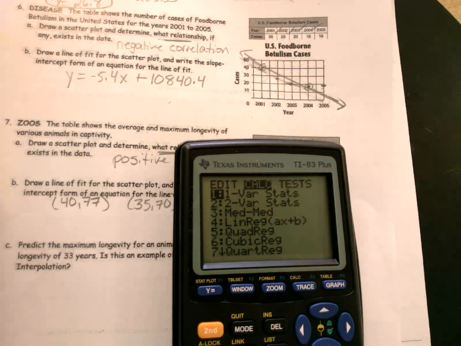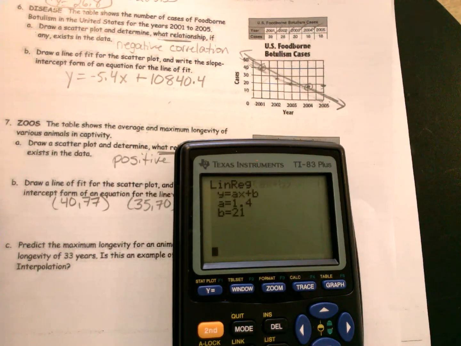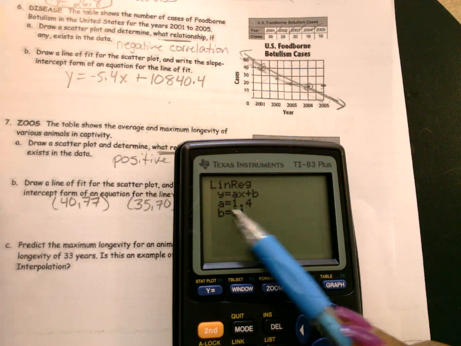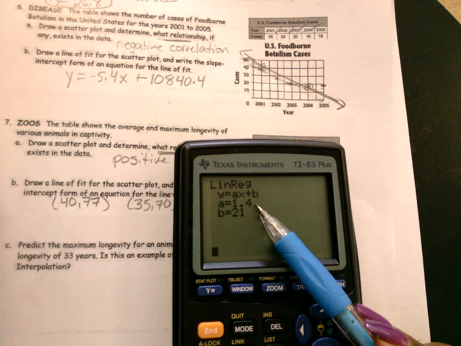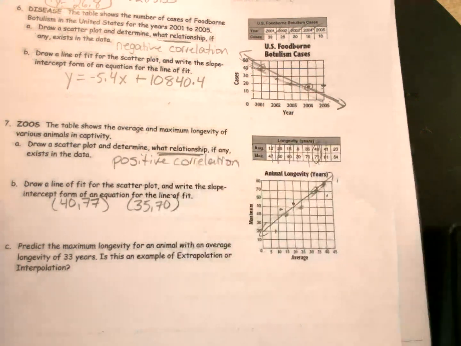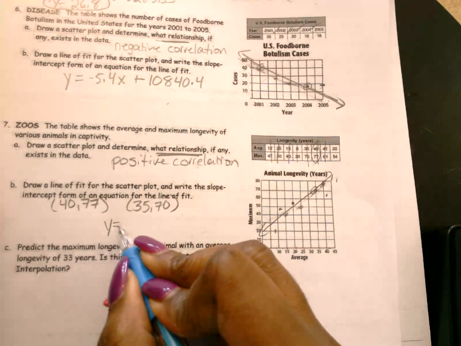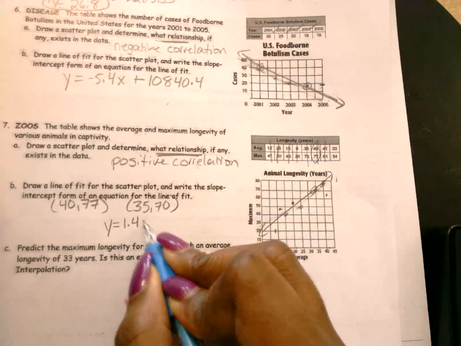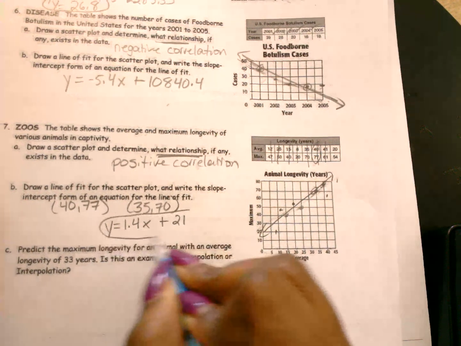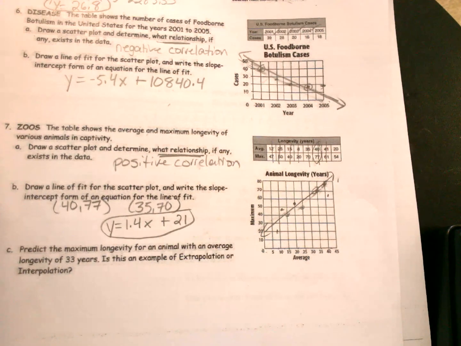Number 4 is LinReg. Enter. So this is my equation. Y is equal to, A is my slope, 1.4, plus the 21. So we got y is equal to 1.4x plus 21.